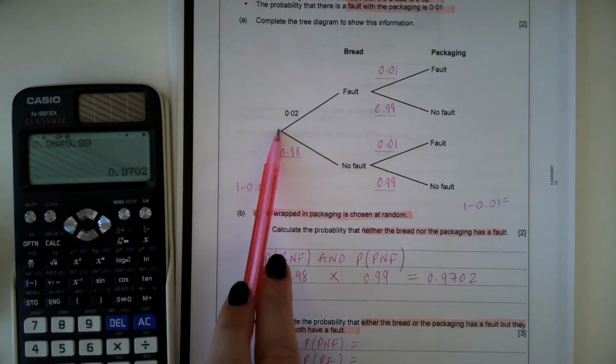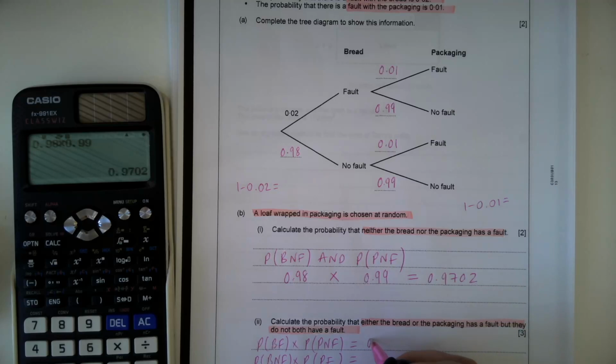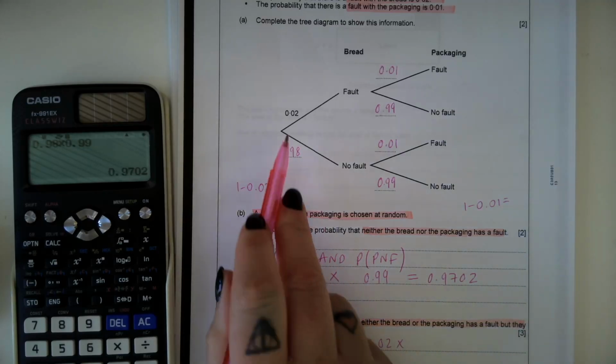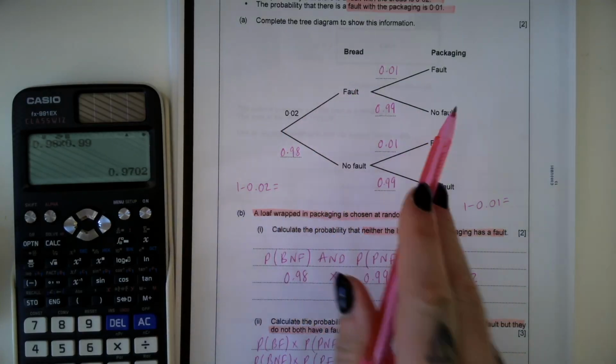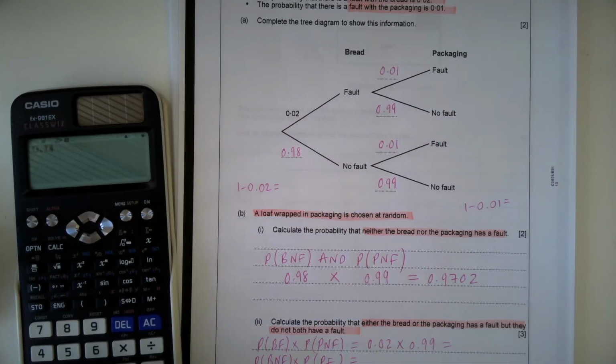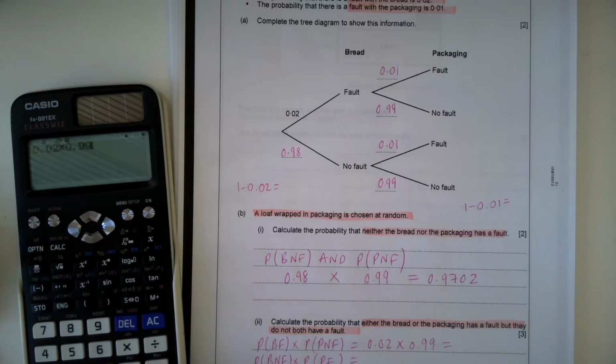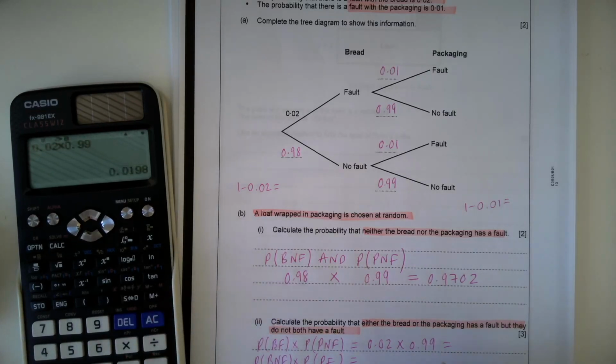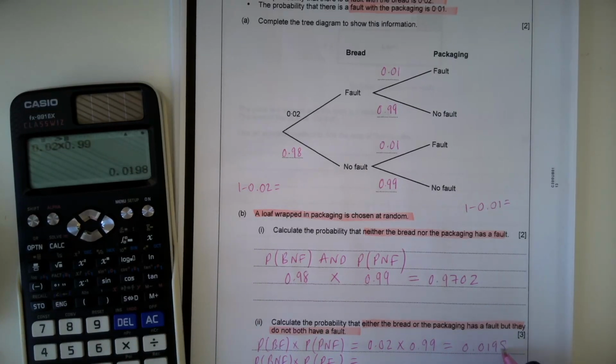So the probability that bread has a fault is 0.02 multiplied by packaging not having a fault, which is 0.99. That gives 0.0198.